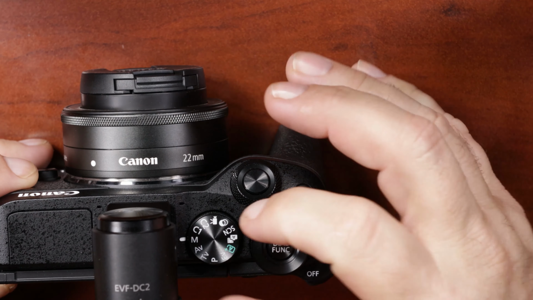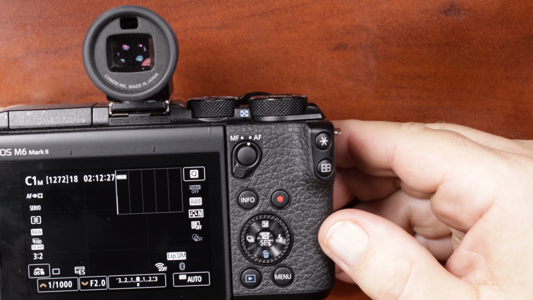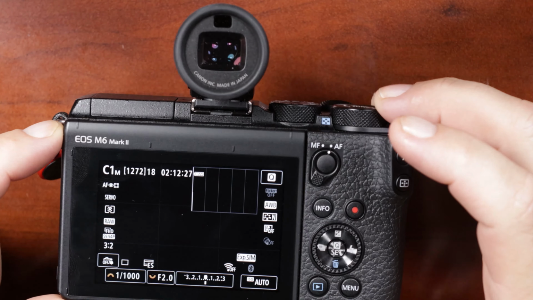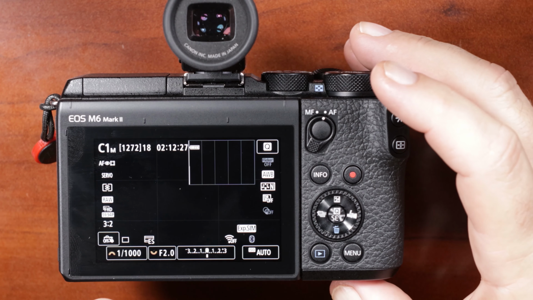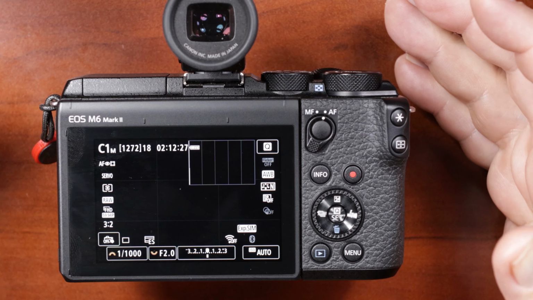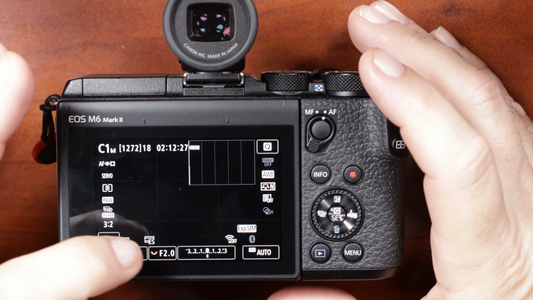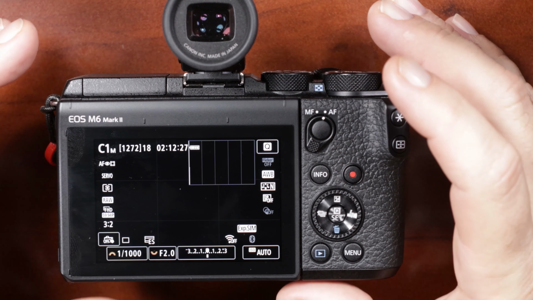If I go to my custom function 1, you're going to notice that the last time I set this function up, I was at 1/1000th of a second. I was shooting at f2 and I was on auto ISO. I was taking pictures of birds and they were moving pretty quick. And I'm also on my electronic shutter. So again, this one has memory.